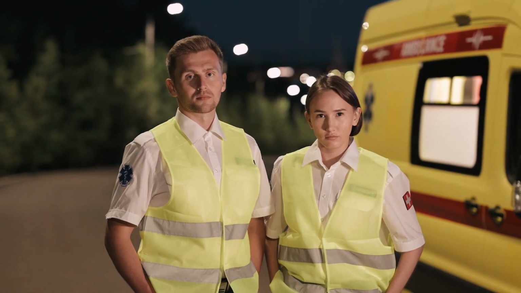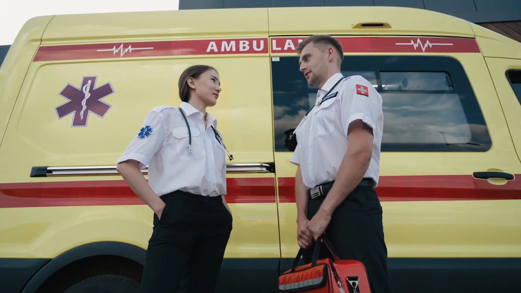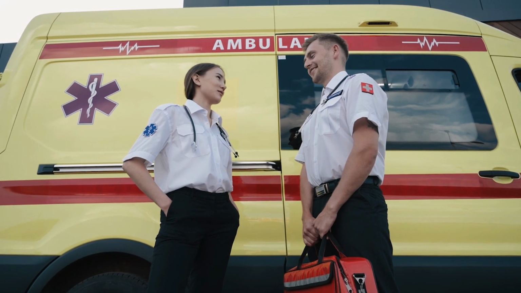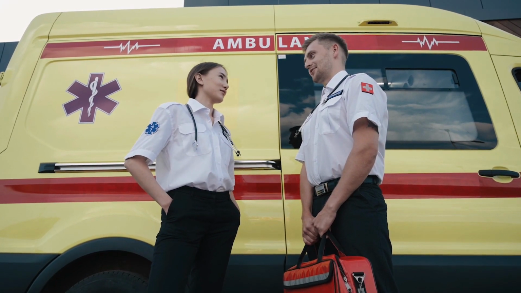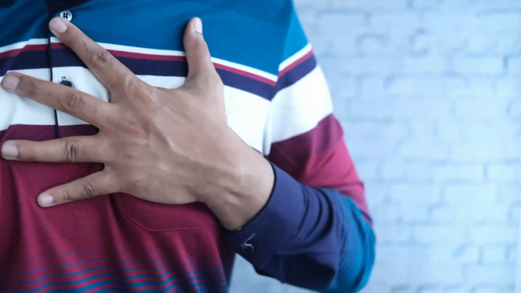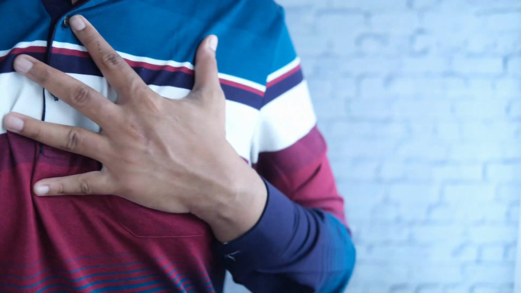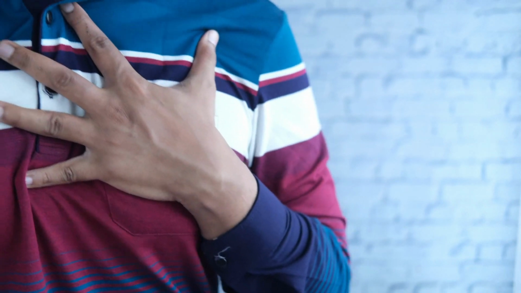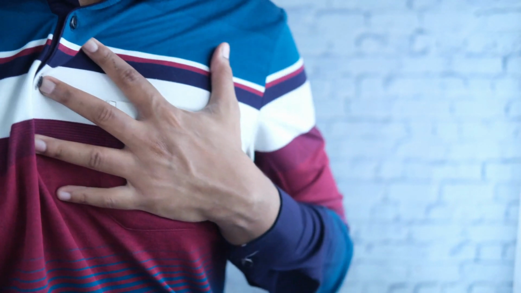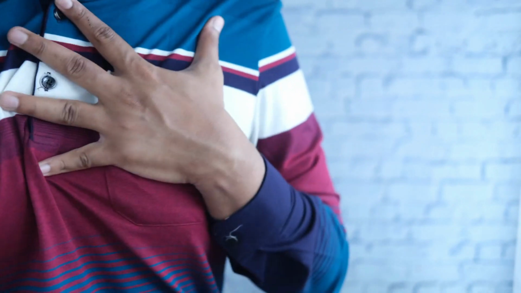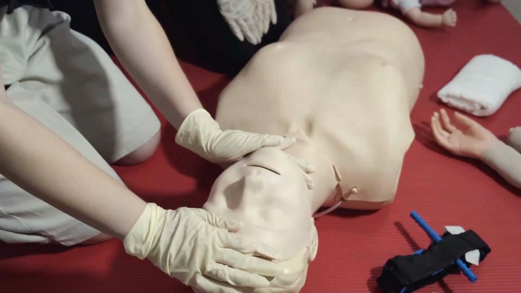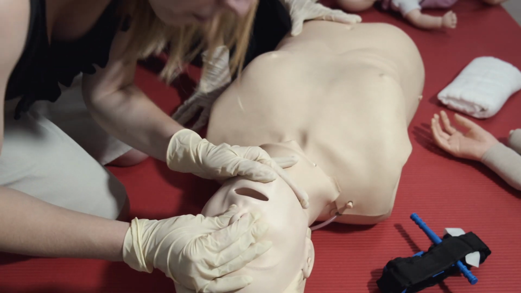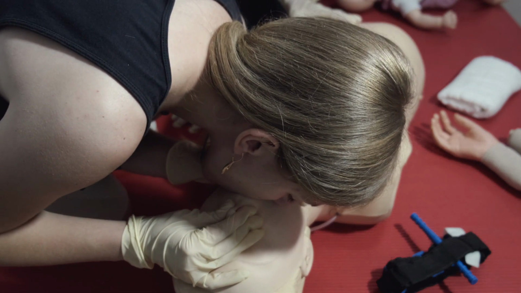Another important aspect of CPR is understanding the difference between cardiac arrest and a heart attack. While these terms are often used interchangeably, they refer to different conditions. Cardiac arrest occurs when the heart suddenly stops beating, which can be caused by a variety of factors including heart disease, electrocution, drowning, or trauma. When someone experiences cardiac arrest, their heart may go into ventricular fibrillation, which is a type of irregular heartbeat that requires immediate treatment with defibrillation.